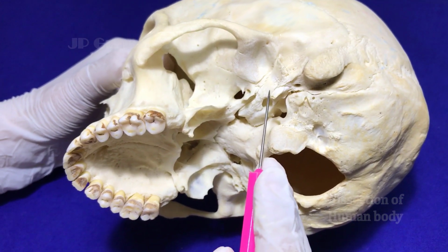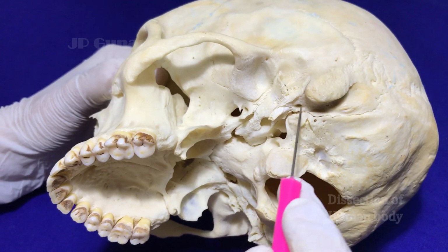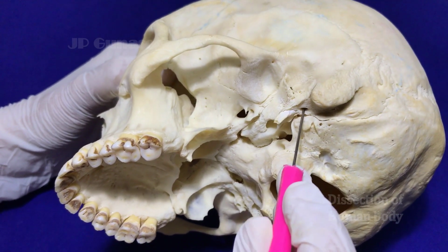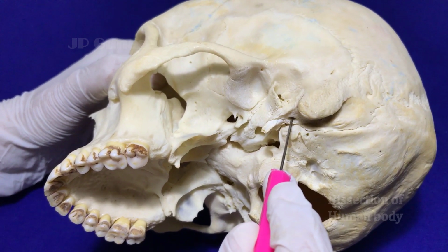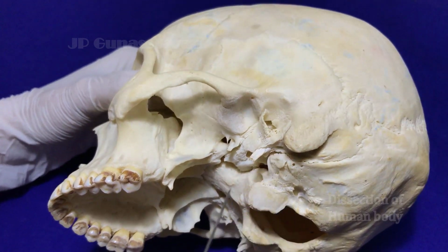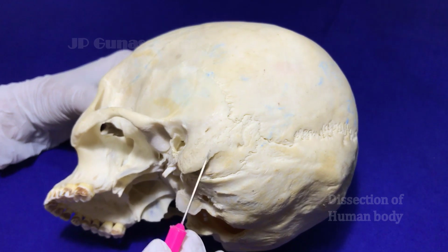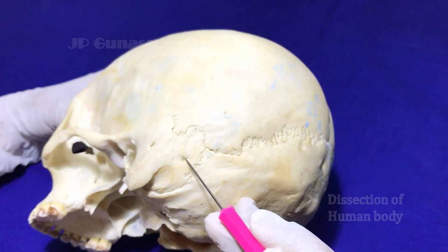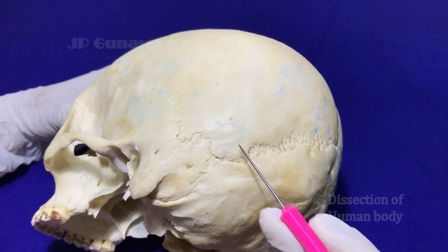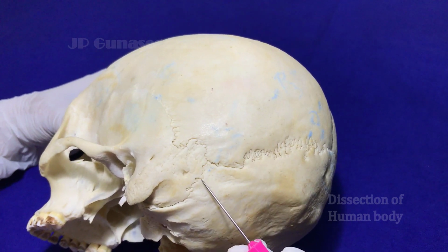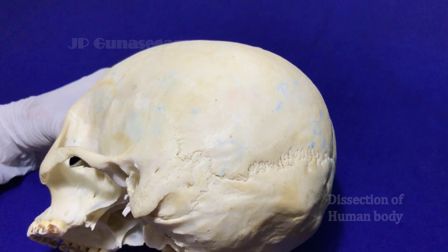Between the styloid process and the mastoid process is a foramen called the stylomastoid foramen, which transmits the facial nerve and stylomastoid vessels. Behind the mastoid process, we have a mastoid emissary foramen, and above that is a point which is called asterion, where 3 bones meet.